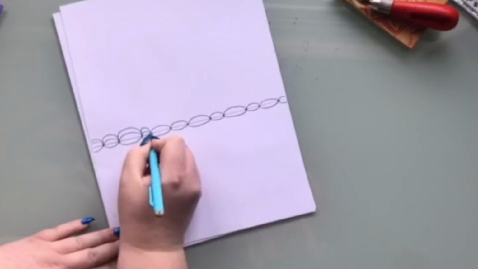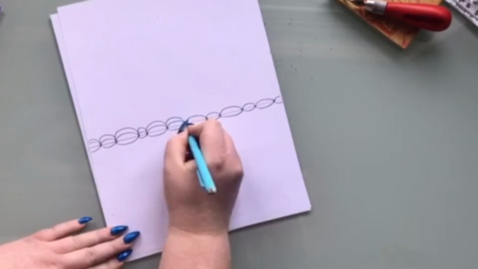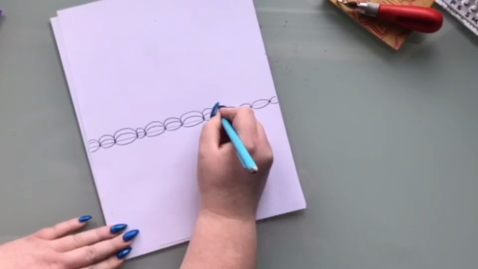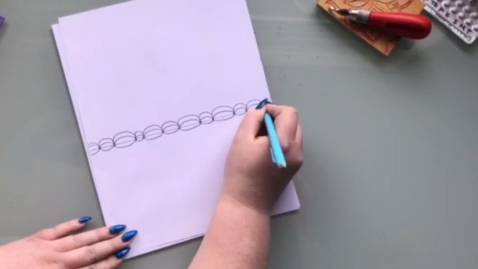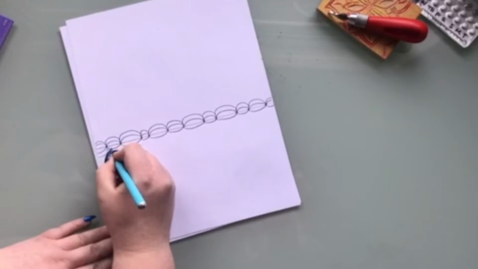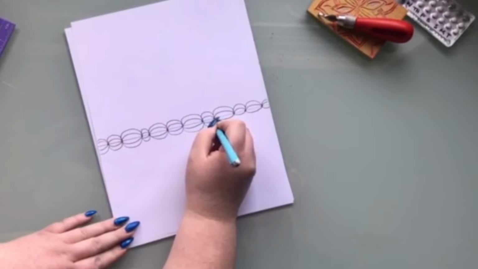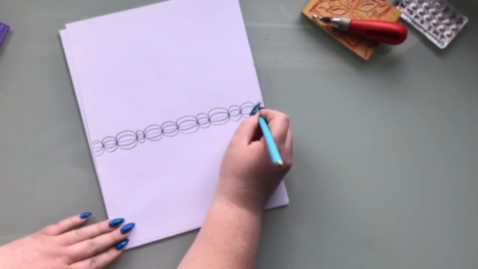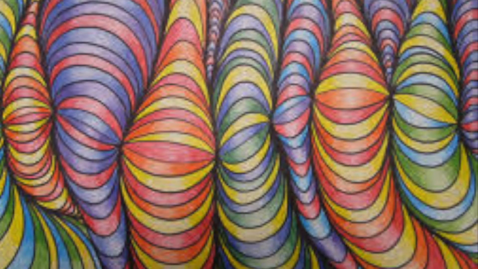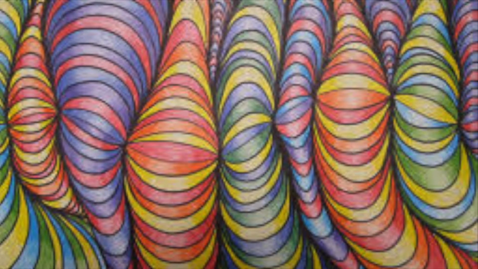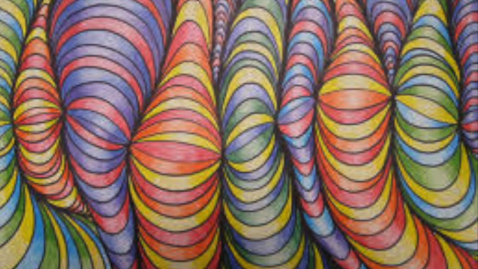You want to make sure when you are continuing to connect these that you're going all the way down to the first drawn dot. This is very critical as you want each of these curved lines to connect with each other, but you don't want spaces in between each of the different bubbles that you are drawing. This is the end product of what it would look like once you have definition and color in it.